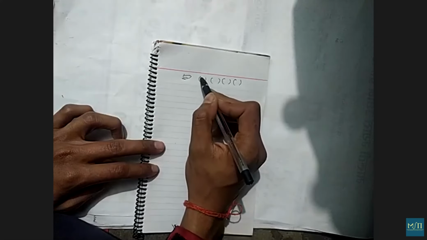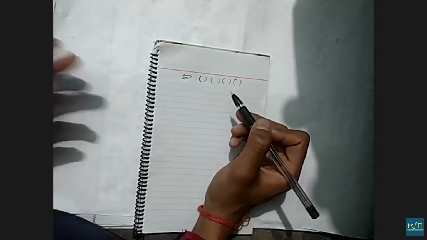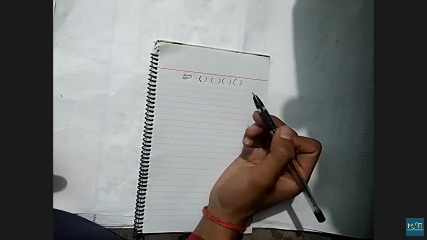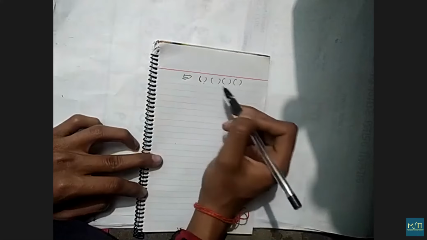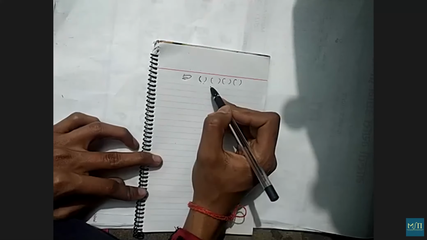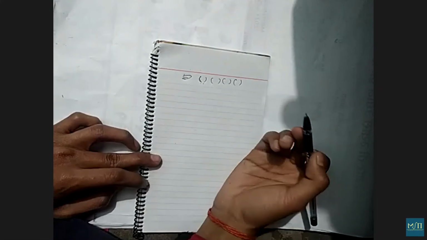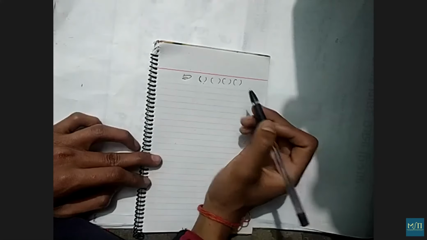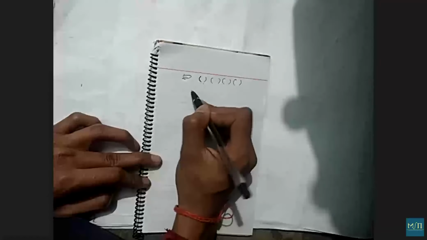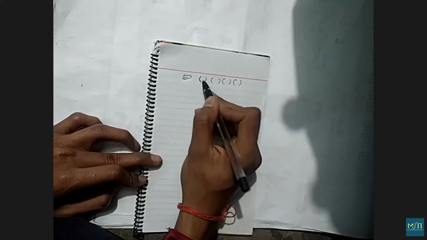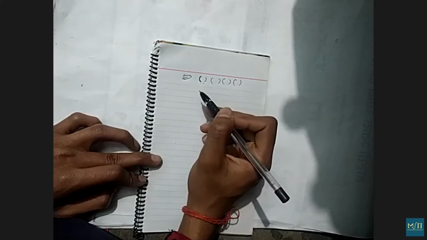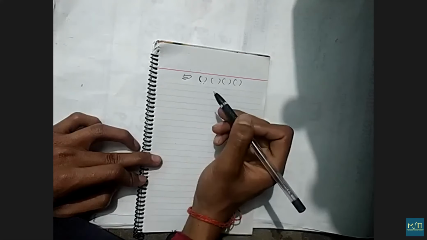These can be classified in two kinds. One is opening and the other one is closing bracket. So how many ways can you arrange these eight elements such that it is a valid arrangement? And what do I mean by a valid arrangement? It means that at any point the opening bracket count is more than or equal to the closing bracket count.